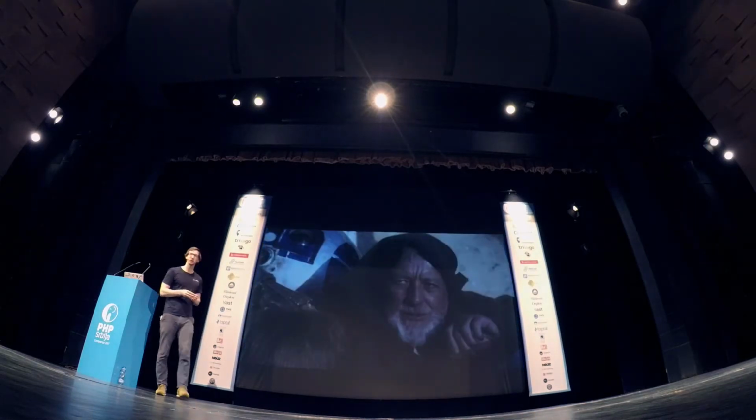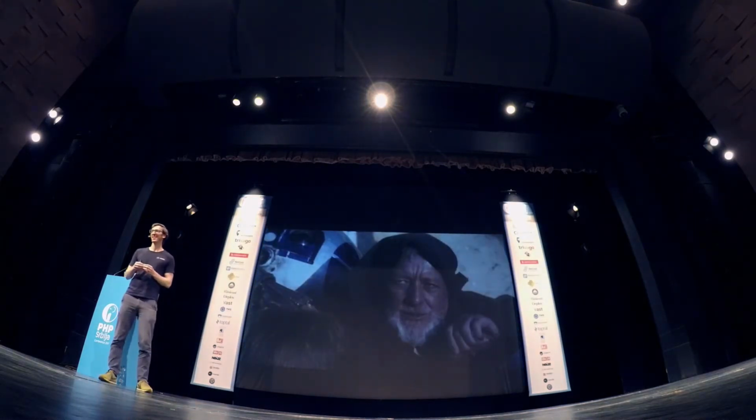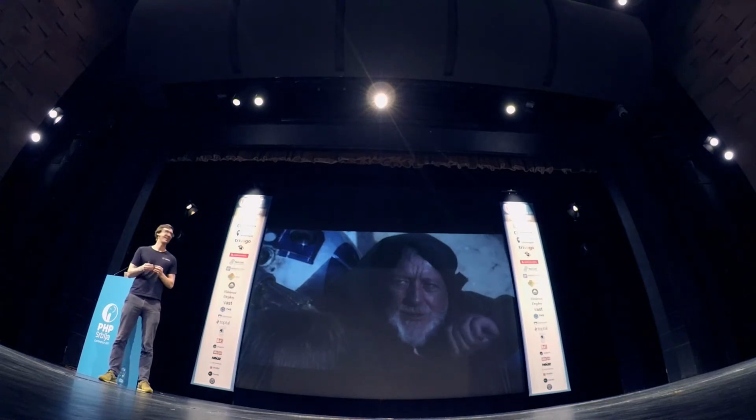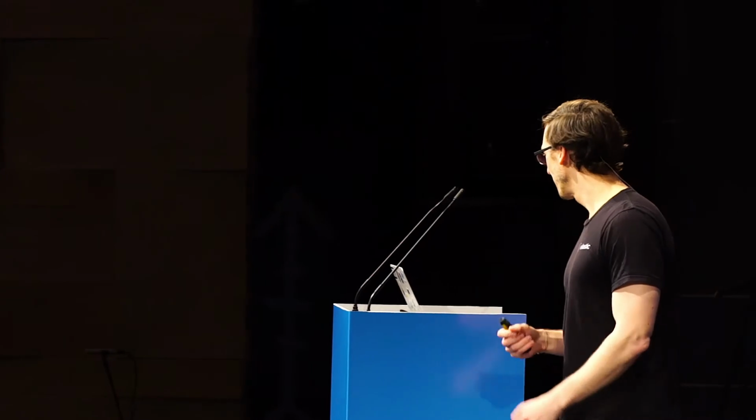Who's good with Star Wars? What is the quote here? Yeah, exactly. When he makes this hand movement, these are not the droids you're looking for.